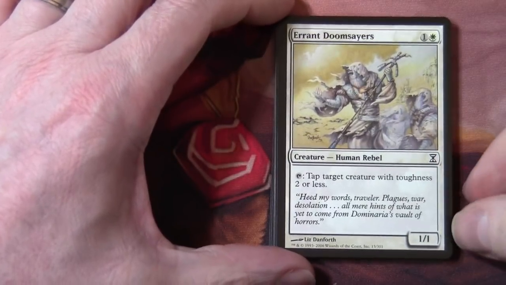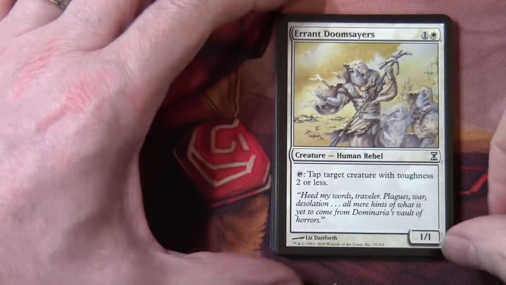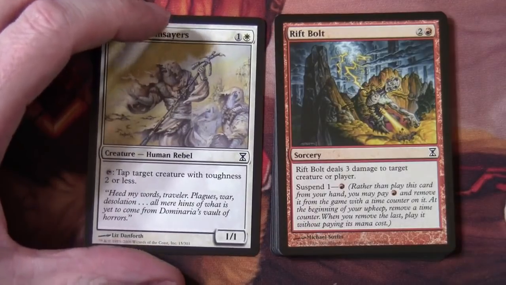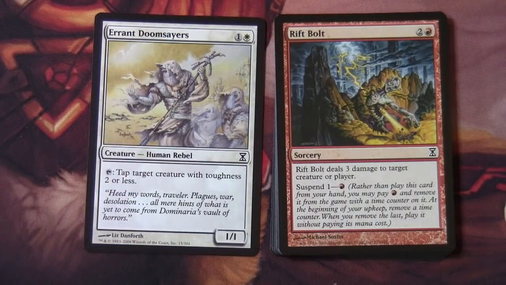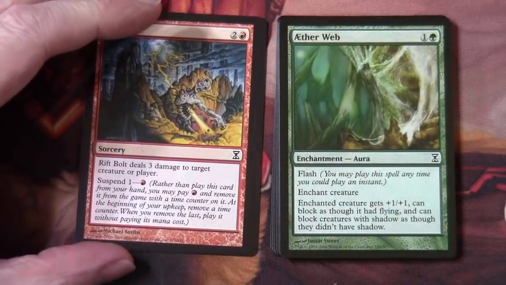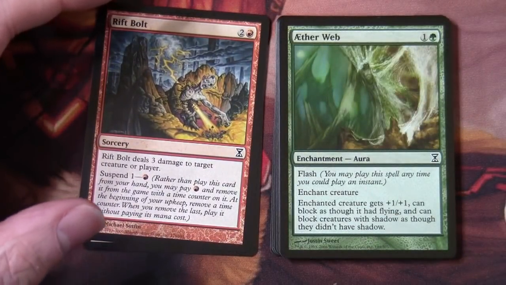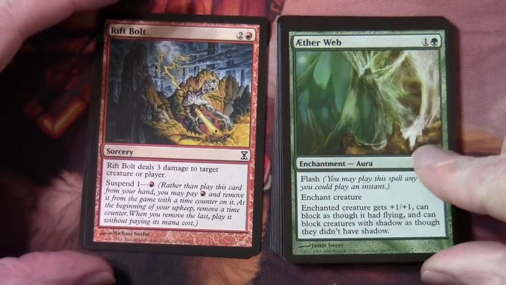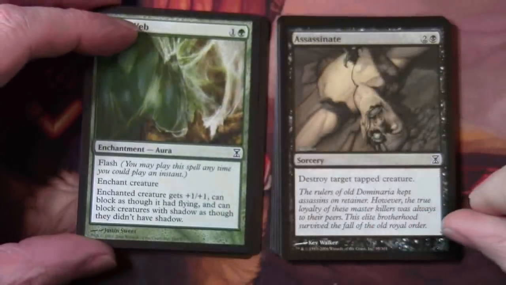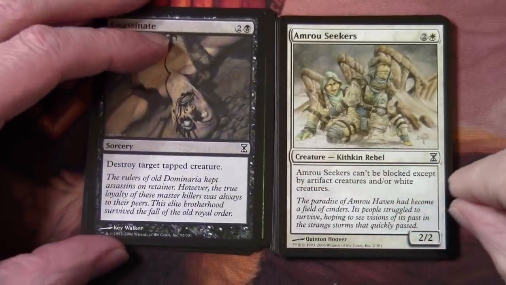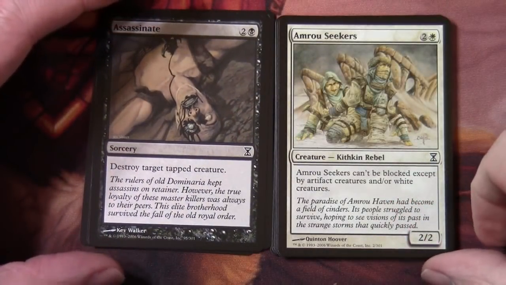So first up we have Errant Doomsayers, Rift Bolt, which has suspend 1. So 2 and a red to cast, and then it's suspend 1 for 1 red. Ether Web with Flash on it. Assassinate. Amaru Seekers, Kithkin Rebel.